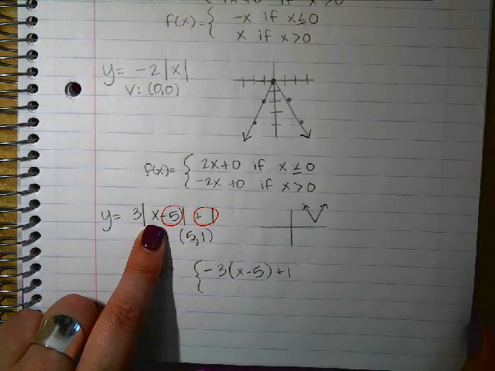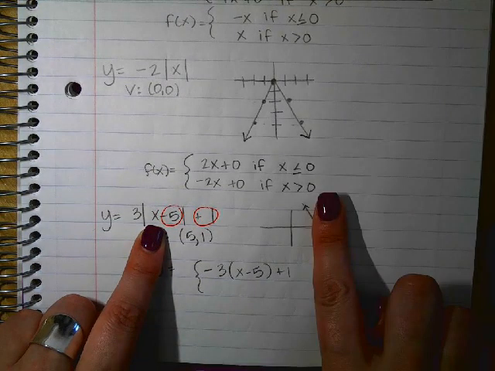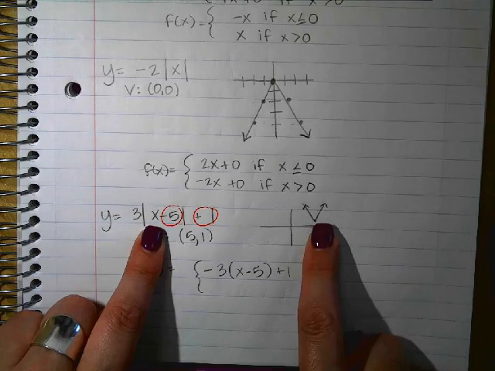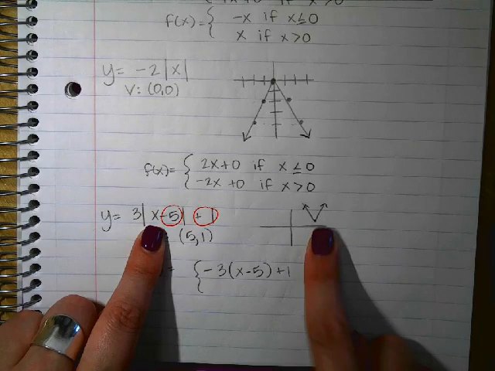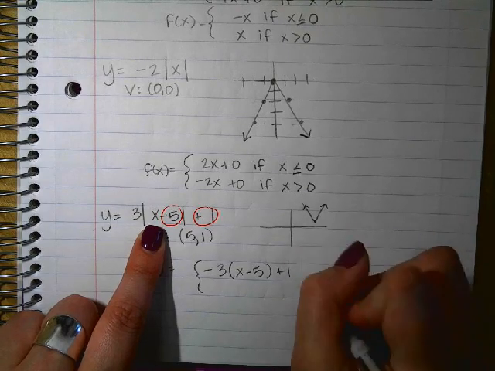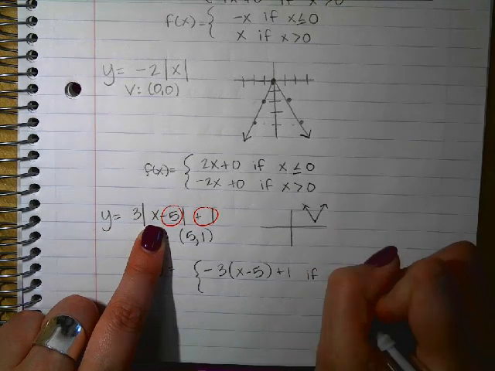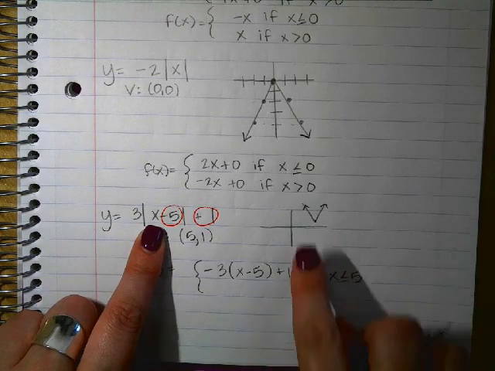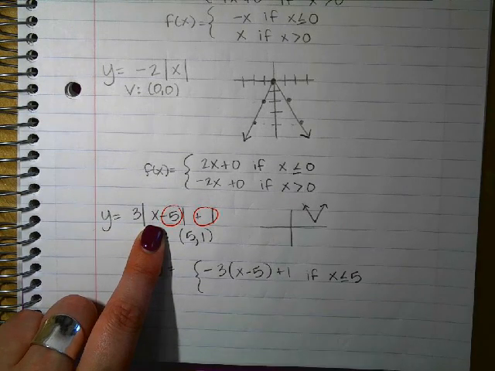And if I cut that in half, what's the x value where it stops and changes directions? This x value right here, 5. If x is less than or equal to 5. Okay, so that's the negative part, that's the left side.